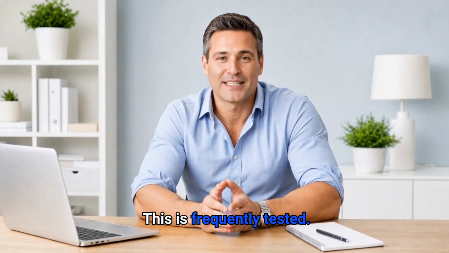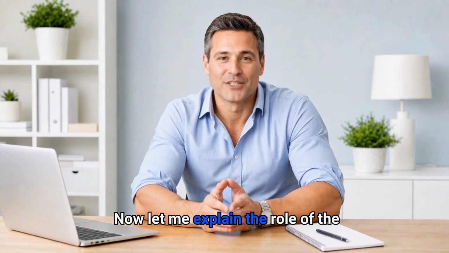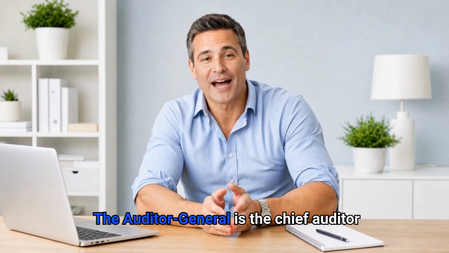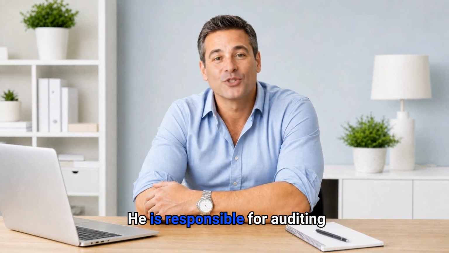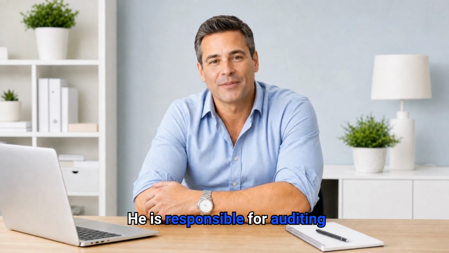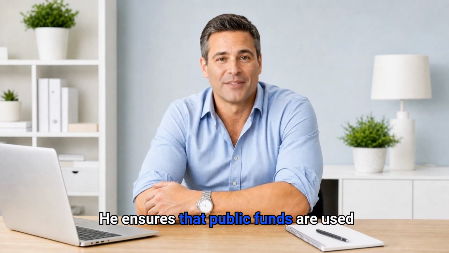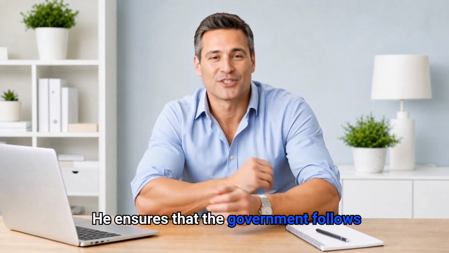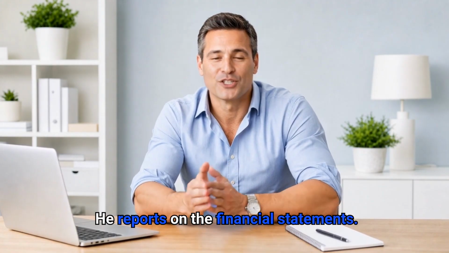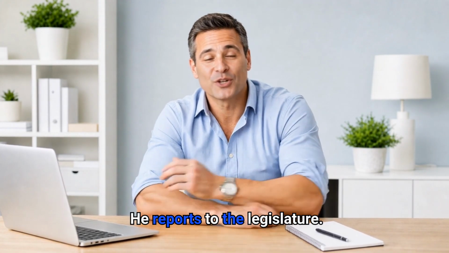This is frequently tested. Now let me explain the role of the Auditor General. The Auditor General is the chief auditor of the government. He is responsible for auditing government accounts. He ensures that public funds are used properly. He ensures that the government follows the law. He reports on the financial statements. He reports to the legislature.